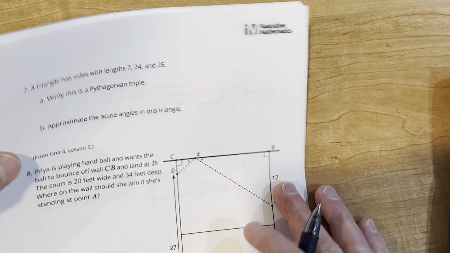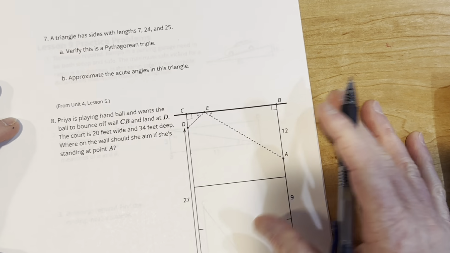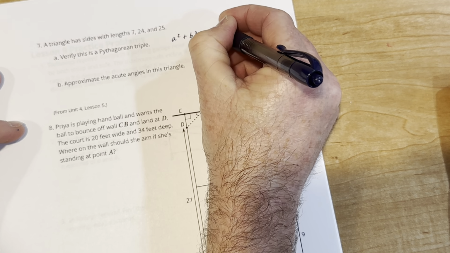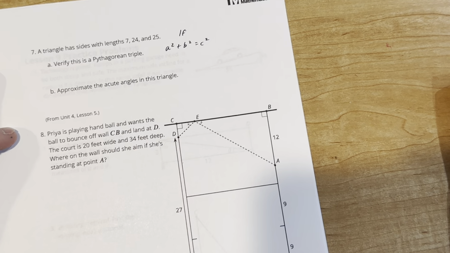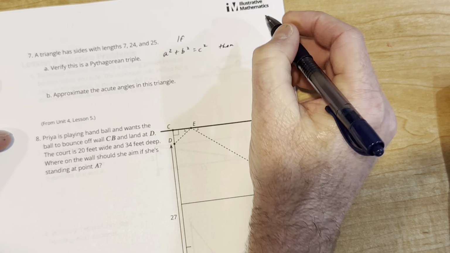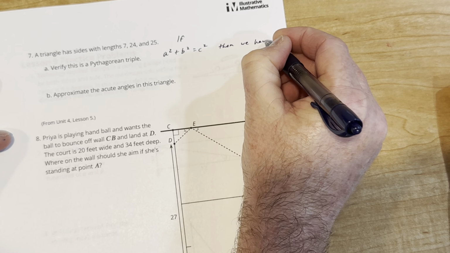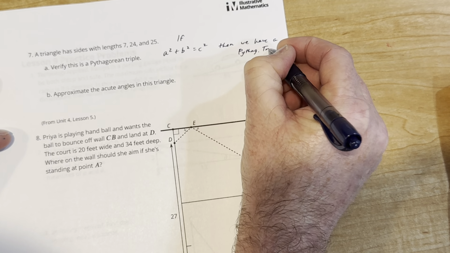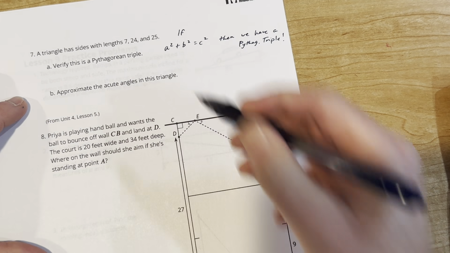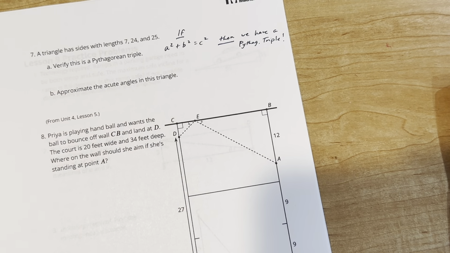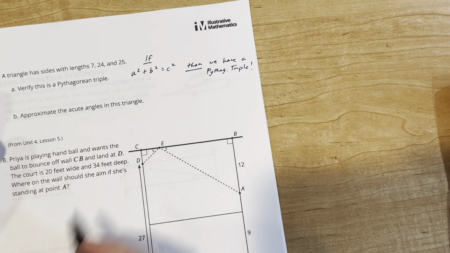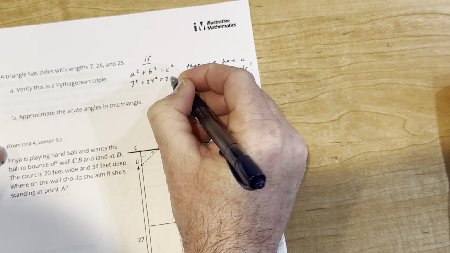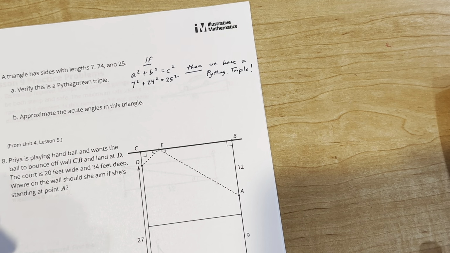7. Triangle has sides 7, 24, and 25. Verify this is a Pythagorean triple. Okay. We just got to verify if a squared plus b squared equals c squared. So if a squared plus b squared equals c squared, then we have a Pythag triple. So it's an if-then statement. So let's run it. So if 7 squared plus 24 squared equals 25 squared, then we have a Pythagorean triple.